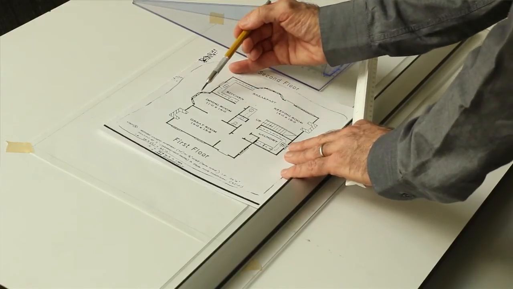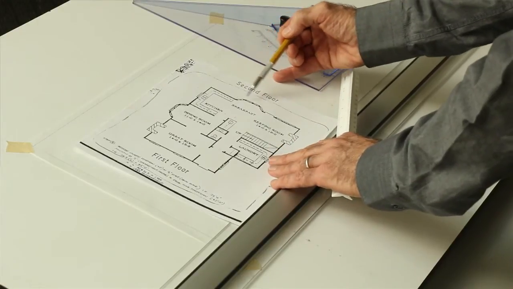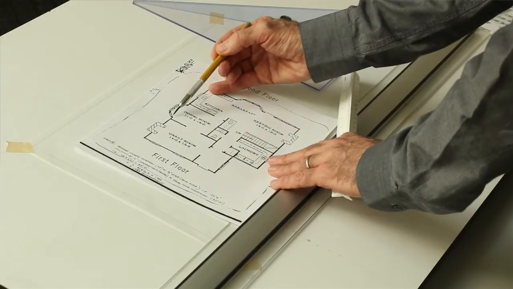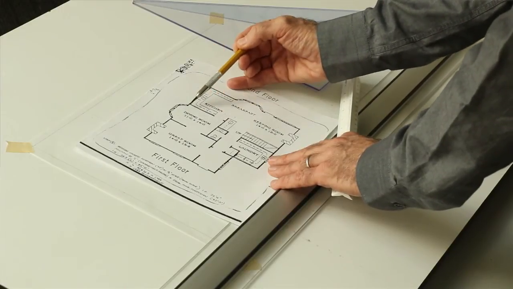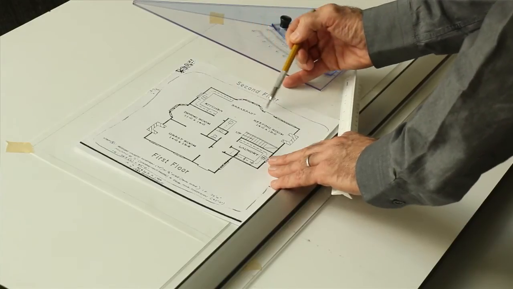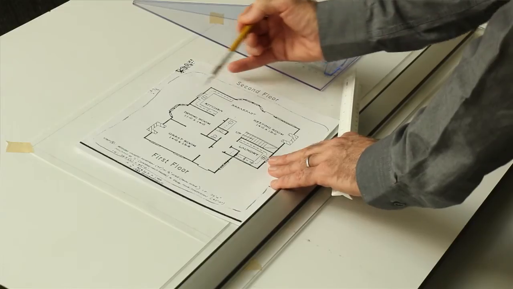So we'll just lay in the bay configuration for the dining room, and we'll do the same thing for the breakfast nook. If we have 11 feet and we have a 9-foot bay, then we have 1 foot wall on either side. When we get to the breakfast bay window, we'll see that the same width applies.